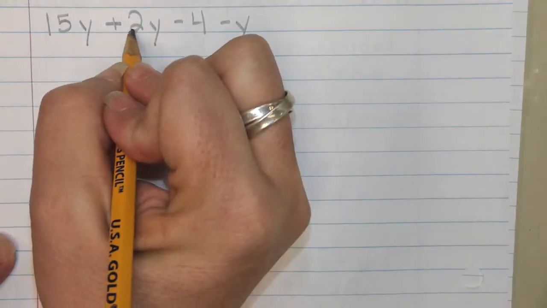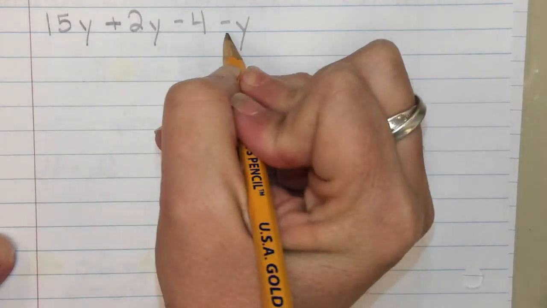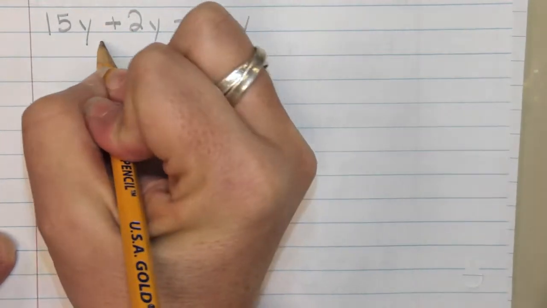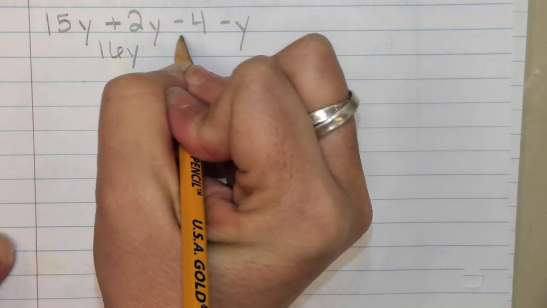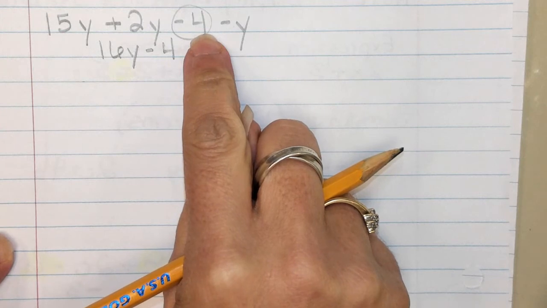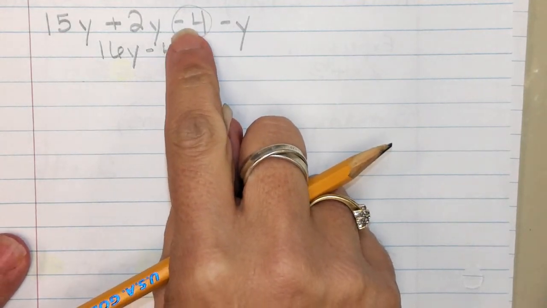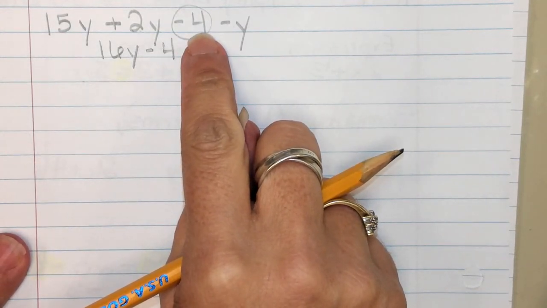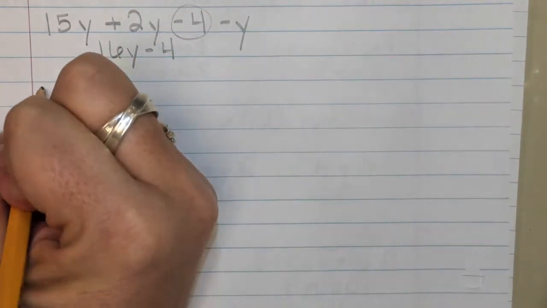Slow down. 16y is right. 15 plus 2 is 17y. Minus 1y is 16y, but be careful. It is a minus 4. Always use the symbol in front. Now we go to the fun ones. Here we go.